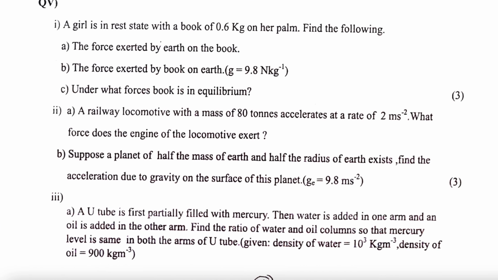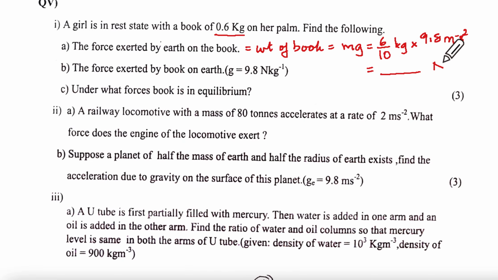Let us come to this. What is she saying? There is a book of so much mass. Find the force. The force exerted by the earth on the book is going to be the weight of the book. Understanding? Weight of the book means what? M into G. How much is M? 6 kg means 6 upon 10 kg. Multiplied by G is how much? 9.8 meter per second square. So that will give us whatever it will be in Newton.